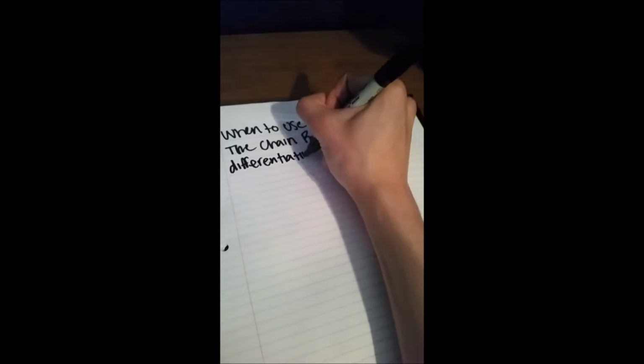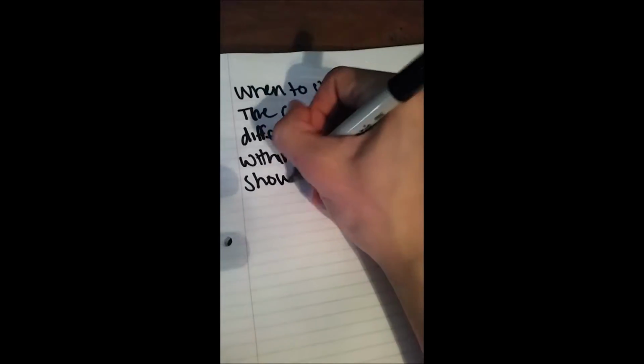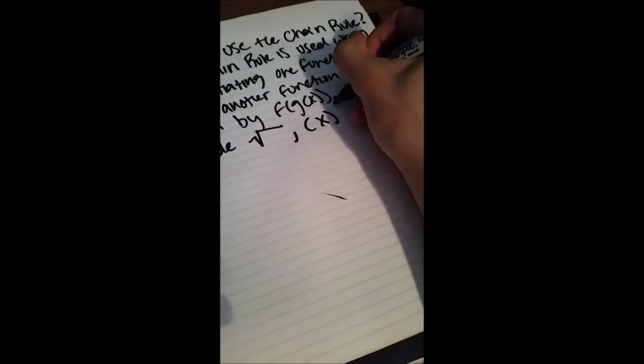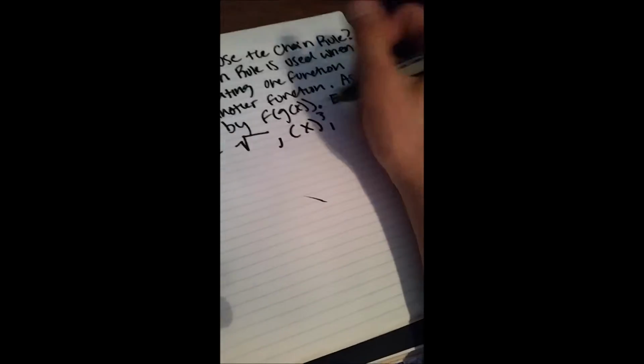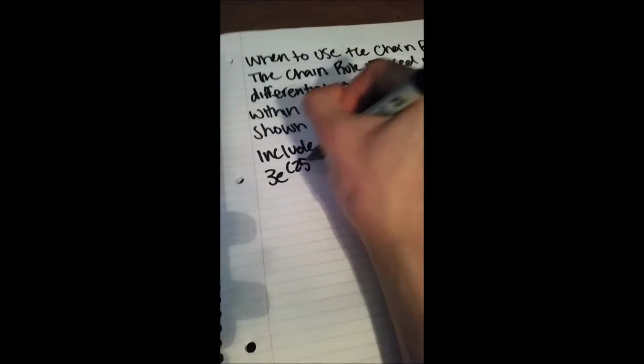Now that we know what the chain rule is and what it consists of, next is to know when to actually use it. In order for one to properly use the chain rule, one function's differentiation must be inside of another function, as shown by f of g of x. A couple examples of this are functions that include square roots, exponents, or exponential functions.